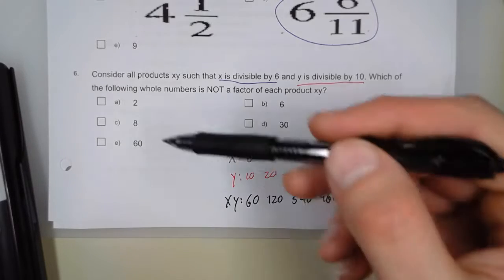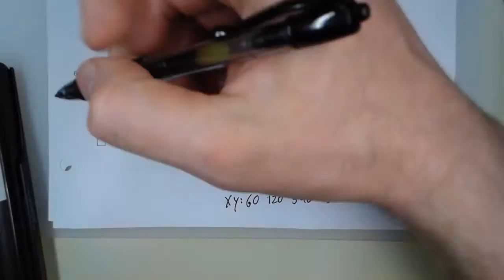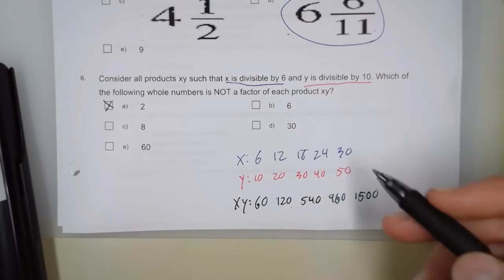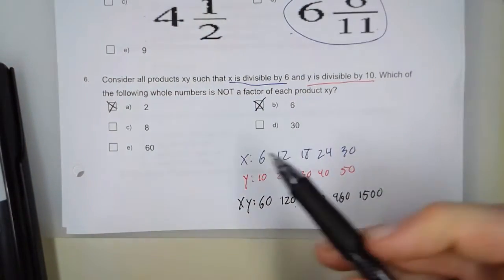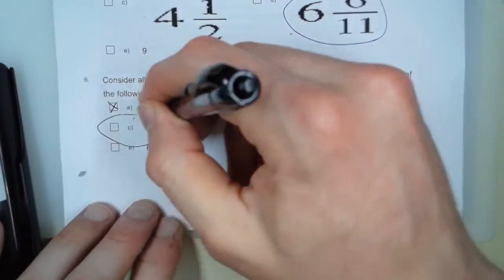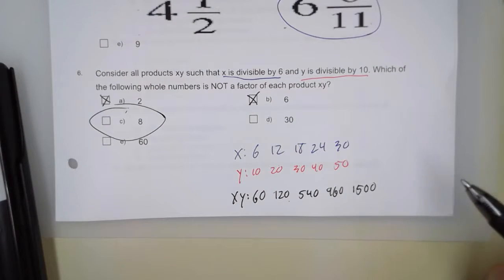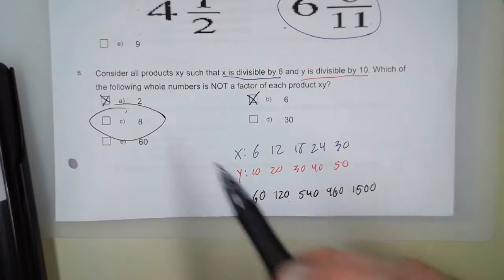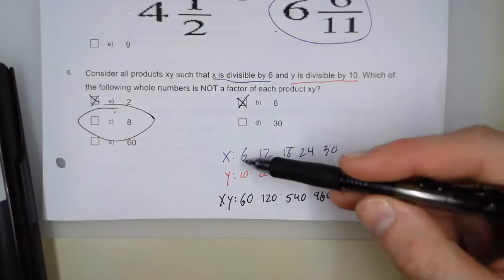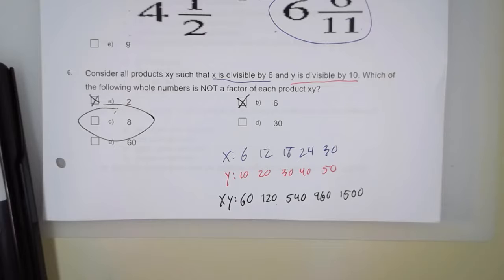And so if we try, let's see, 2, yep, all these are even, so that's not an answer. 6, let's see, 60, 240, yeah, we can divide all these by 6. 8, now here's where we run into trouble, because we can't divide 8 out of everything here. And so that is our answer. No matter what number we pick for x, no matter what number we pick for y, we are not always going to be able to divide by 8.